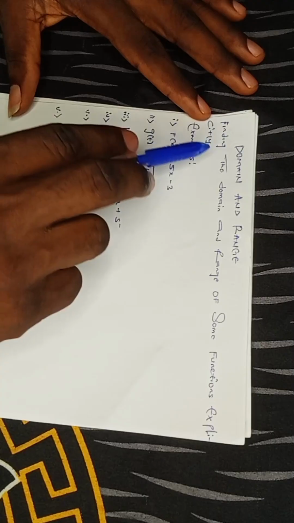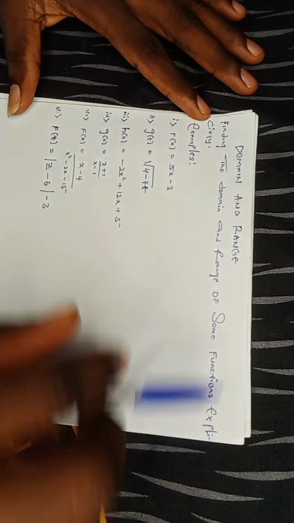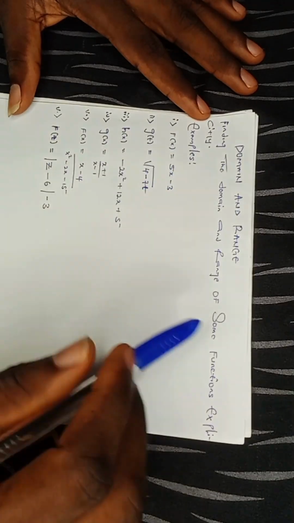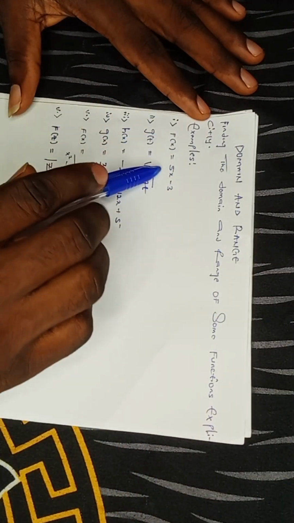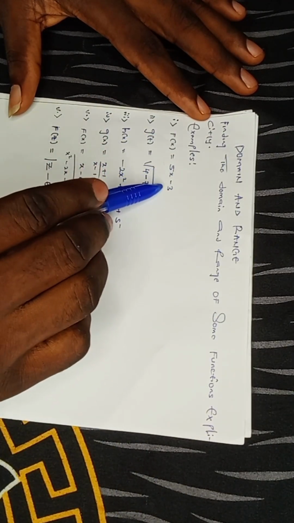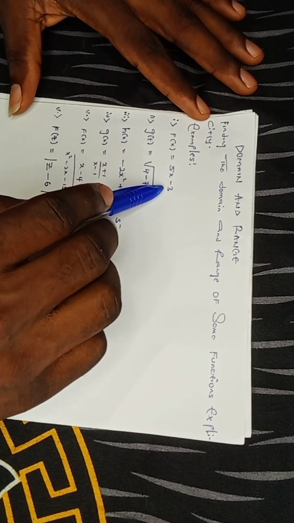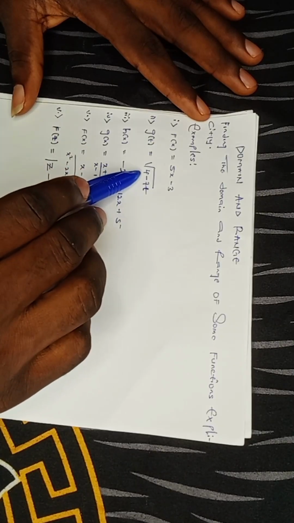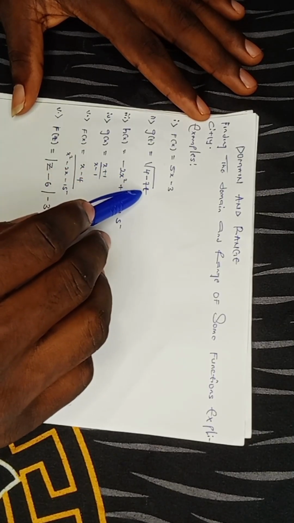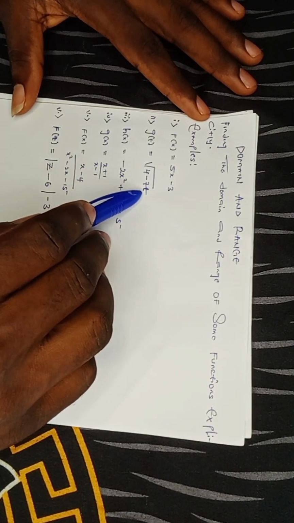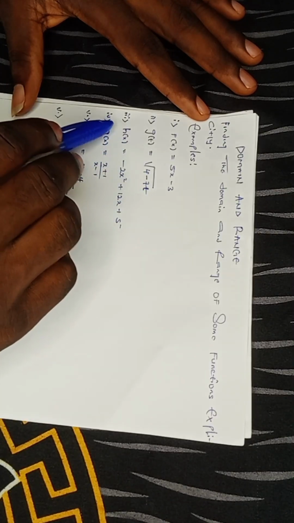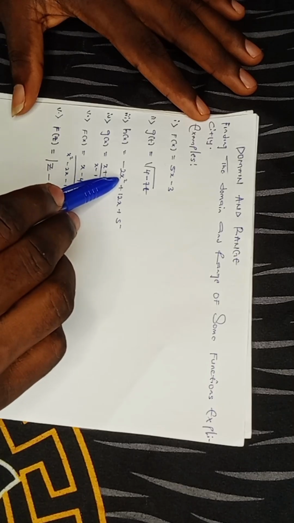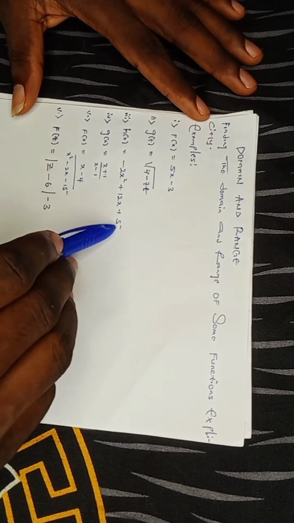They said finding the domain and range of some functions explicitly. Example number one says f of x is equal to 5x minus 3. Number two says g of t is equal to square root of 4 minus 7t. Number three says h of x is equal to minus 2x squared plus 12x plus 5.